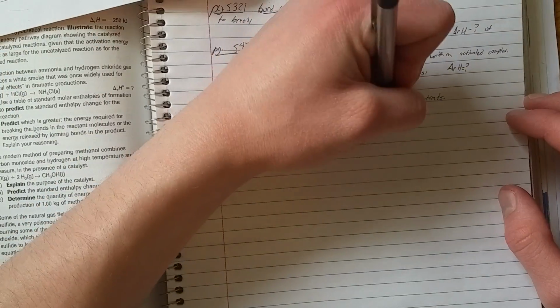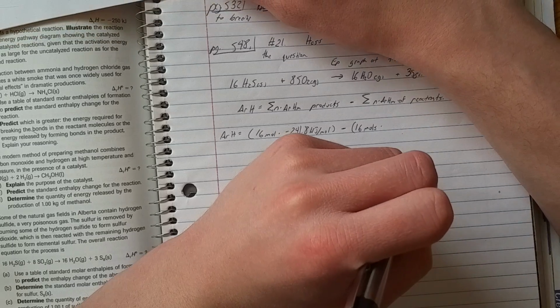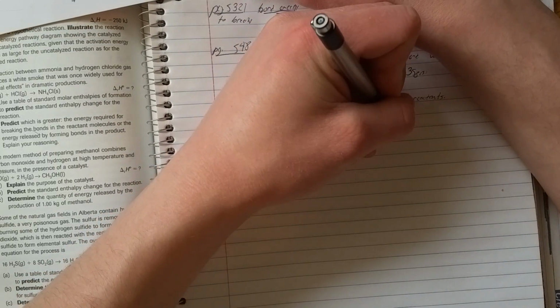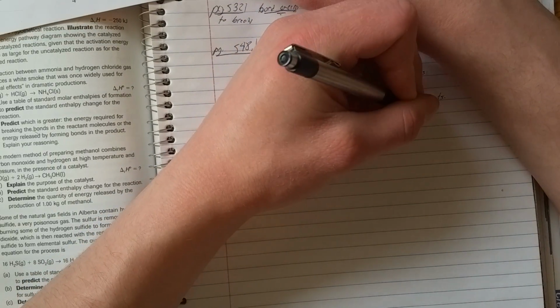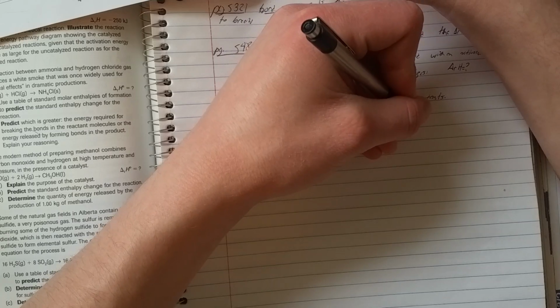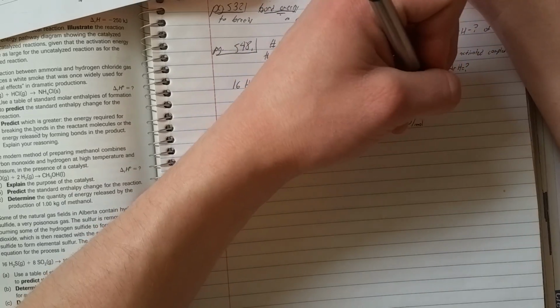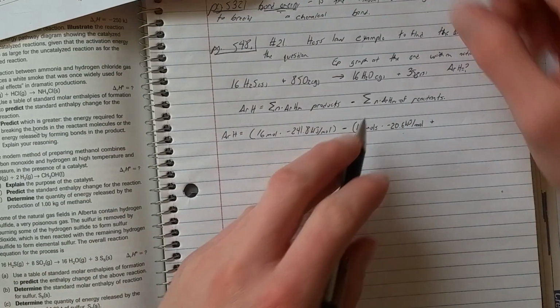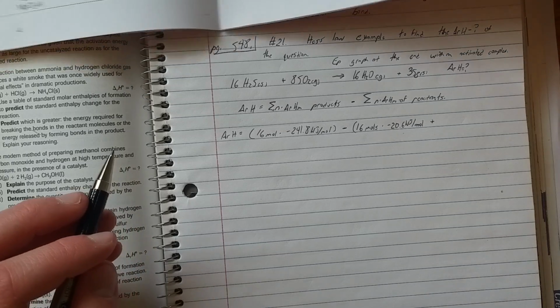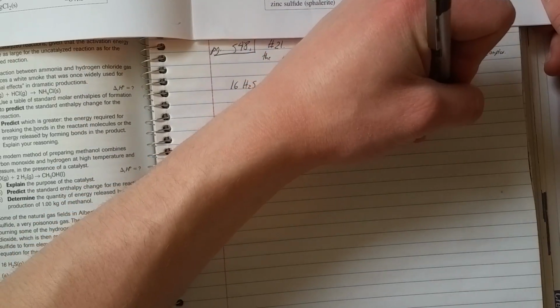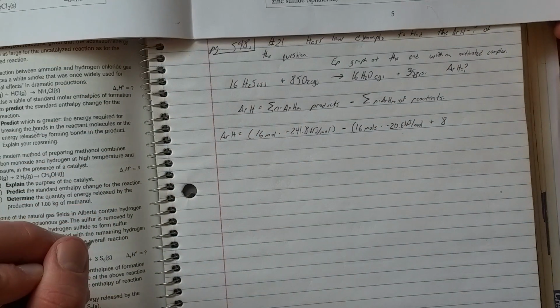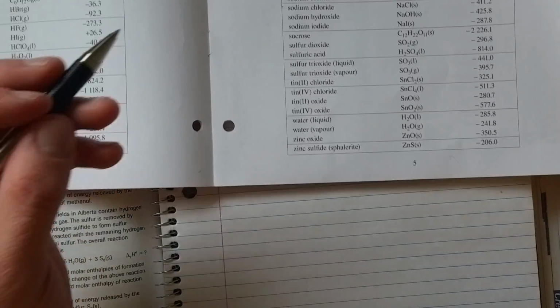So 16 moles times negative 20.6 kilojoules per mole, plus, so that's the sum of, 8 times sulfur dioxide.